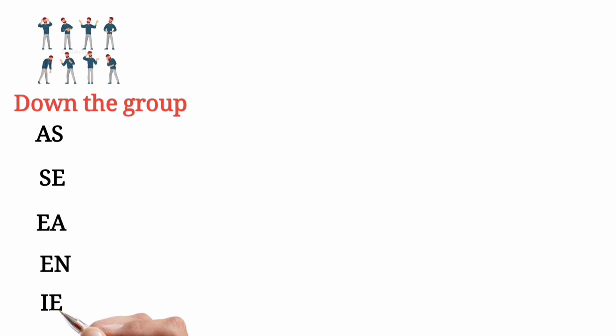Listen attentively. This is where our trick comes in. All the properties are listed on the board. Any property with the letter E decreases down the group. I repeat, any property with the letter E decreases down the group except SE. So we're saying that EA will decrease down the group, EN will decrease down the group, and IE will decrease down the group. And all the properties without that letter E will increase down the group.